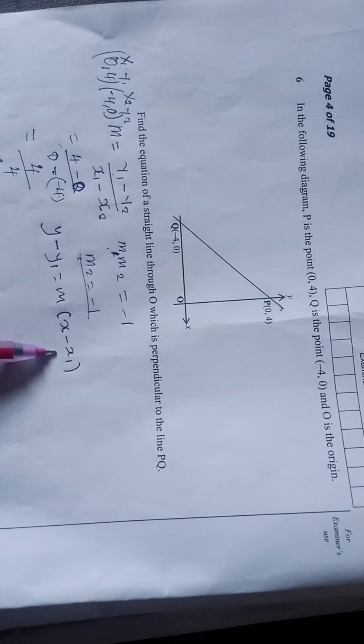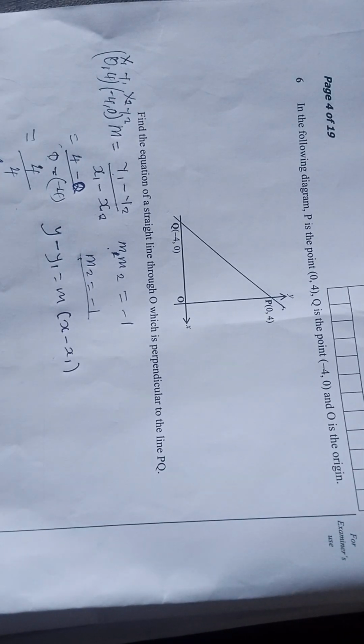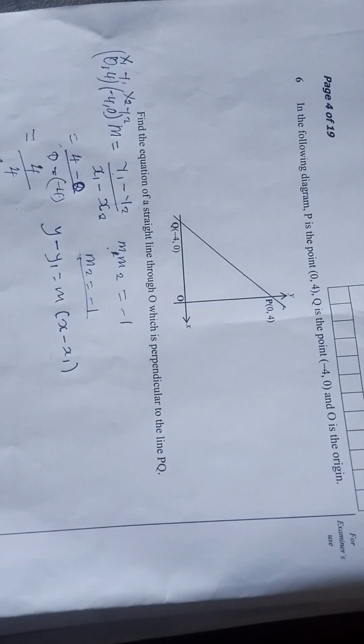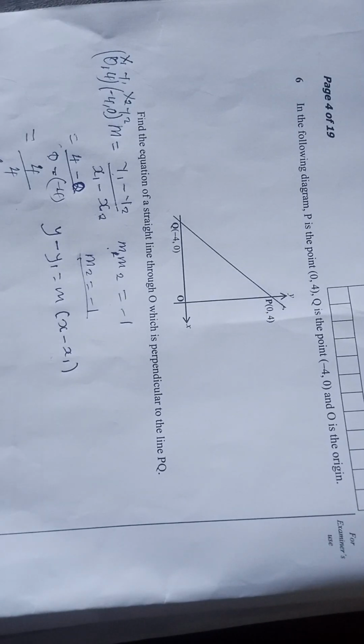This formula is called the gradient-point form, and it is the best, because you just substitute directly. There is nothing like finding the constant and then substituting again, as you would with the standard formula, also called the gradient-intercept form. I would advise you to embrace this one, because it is direct.